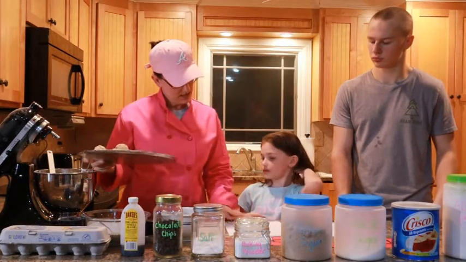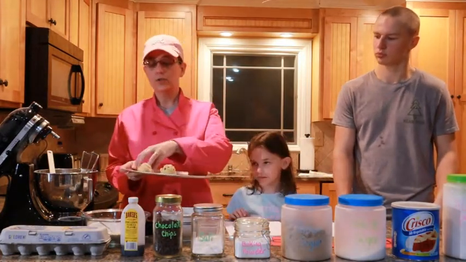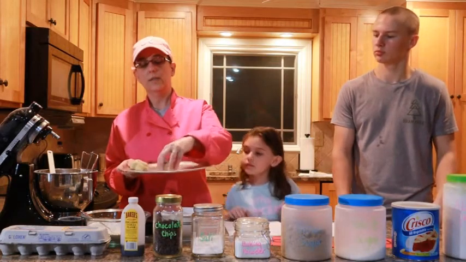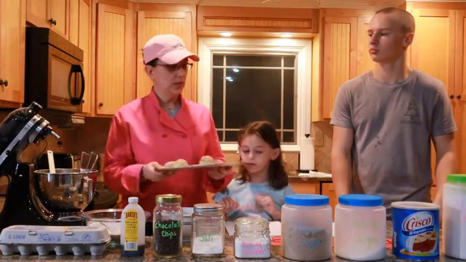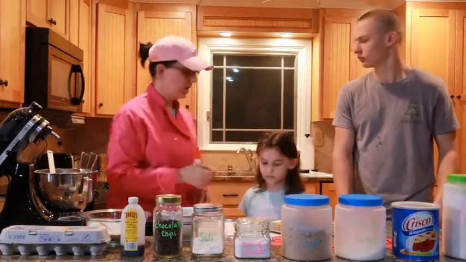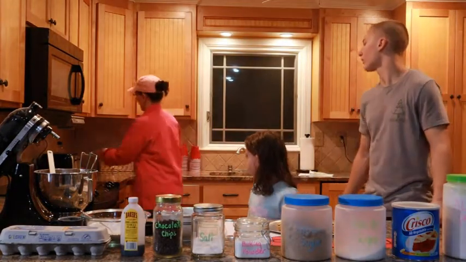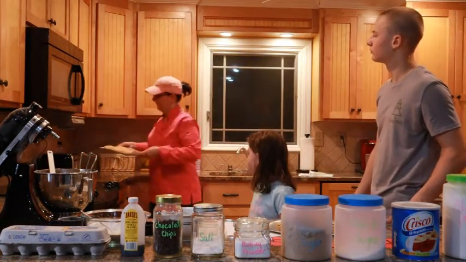So you're going to put all your cookie dough on the pan, and then you're going to cook them for about 20 minutes, and they will come out something like this.